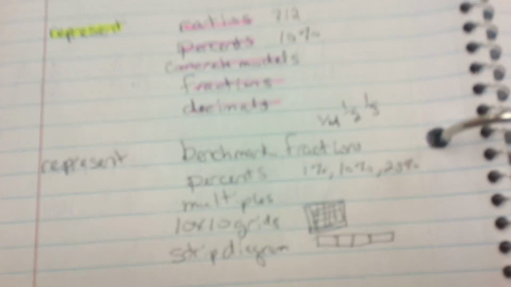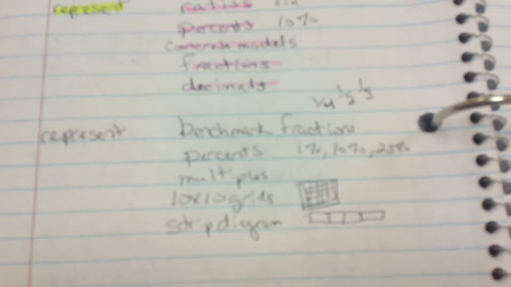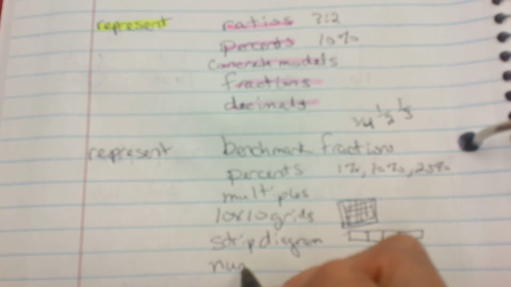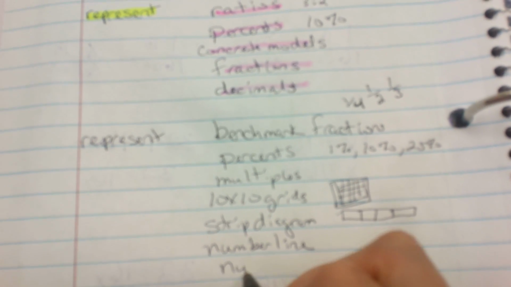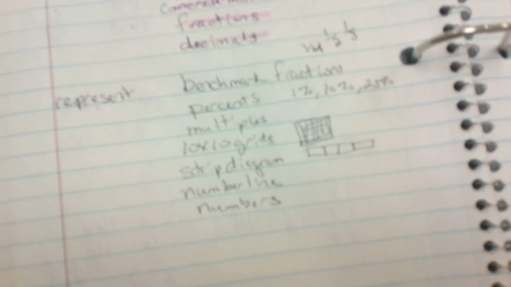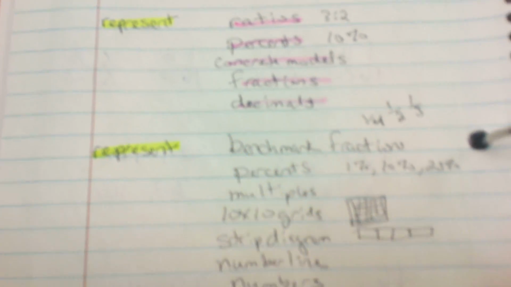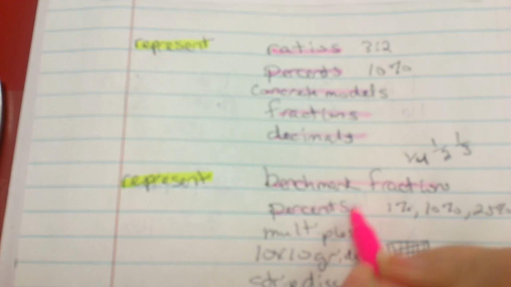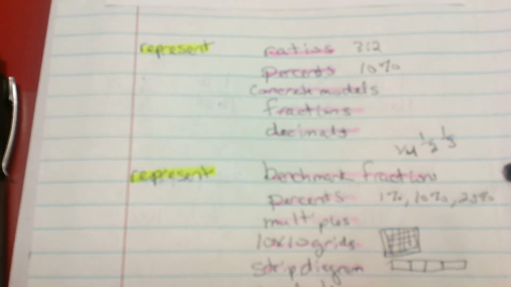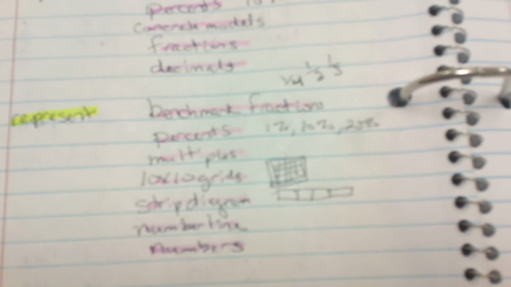Could be showing quarters or 25% each. And number lines, you guys know what a number line is. I'm not going to draw that one. And numbers, that's pretty basic. You also know what numbers mean. We're going to go ahead and get these colored in. Yellow for represent, pink for our words. If you didn't get all that down, pause it and write it now.